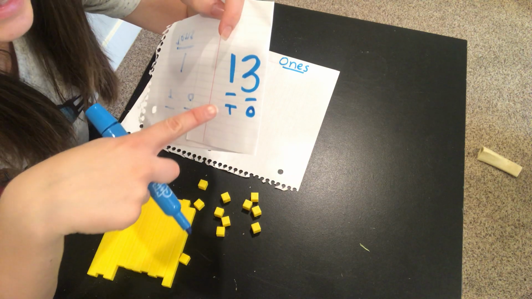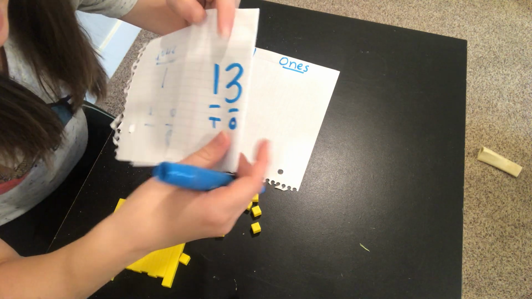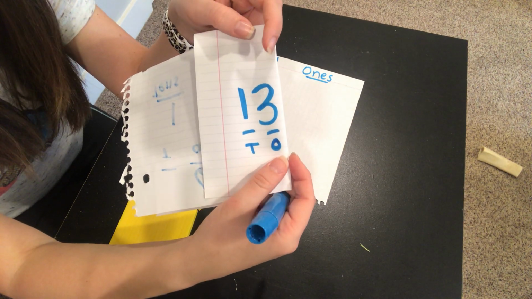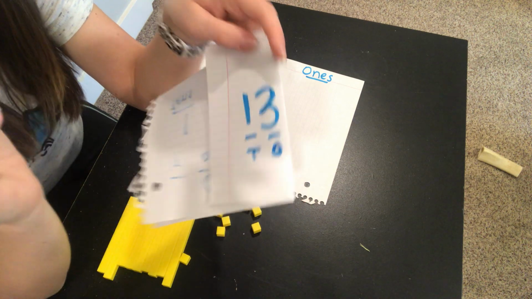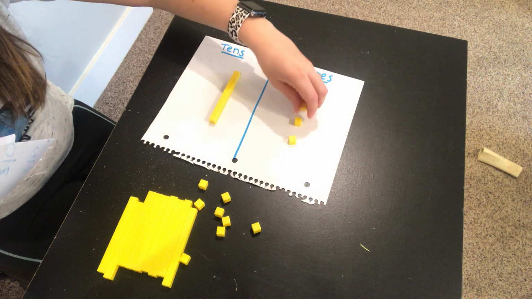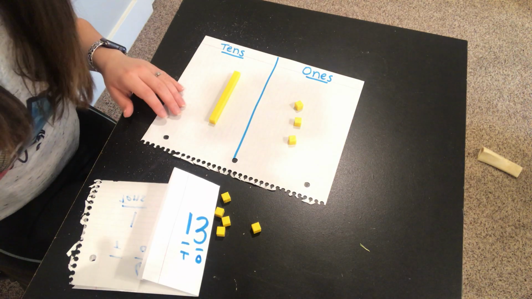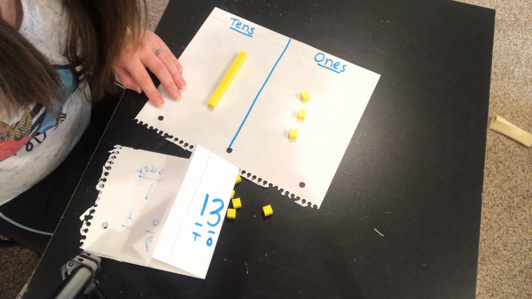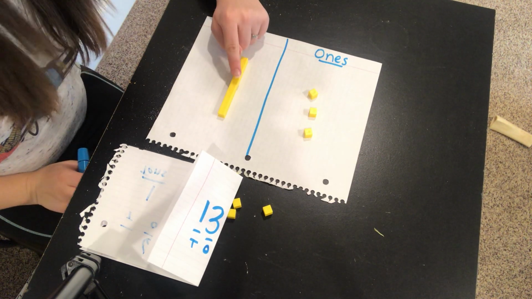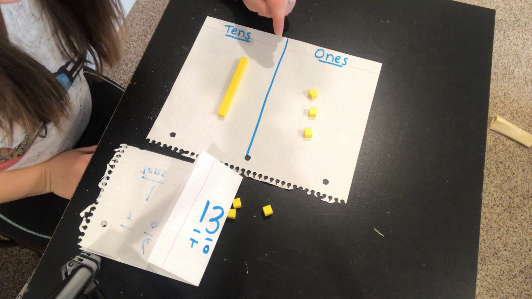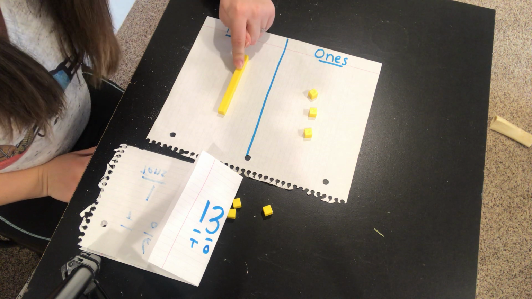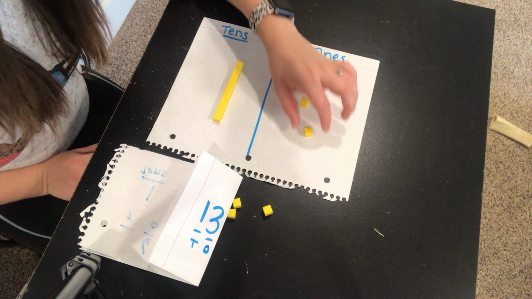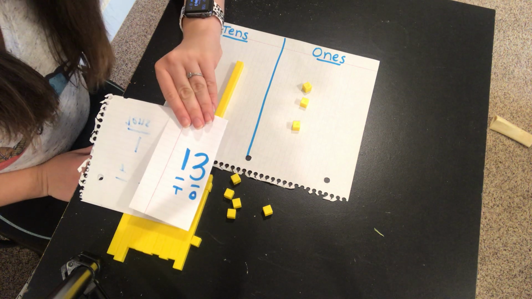So 13 has a 1 in the tens place, so I need 1 ten. And then how many ones does it have? It has 3 ones, so then I need 3 in the ones place. This is 13. I feel like y'all are probably having a hard time seeing today for some reason. I can't get it right where we need. There we go. Okay, so this is 13. To count it and check our model here, we just start by saying 10 because this is a whole 10. 10, 11, 12, 13. And there we have 13.